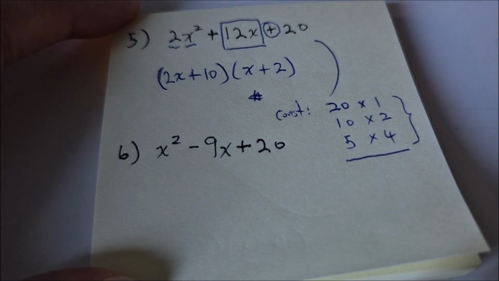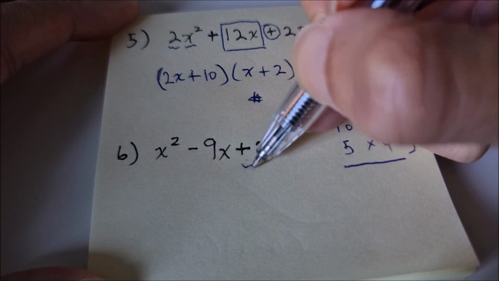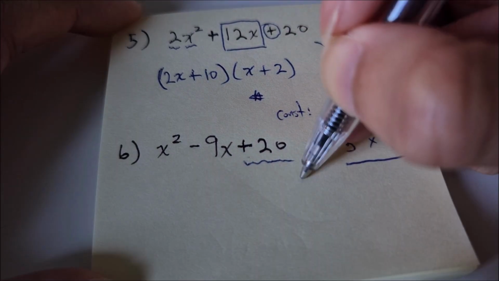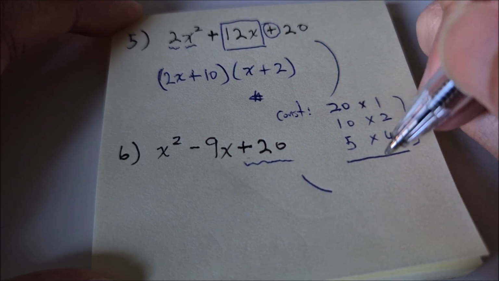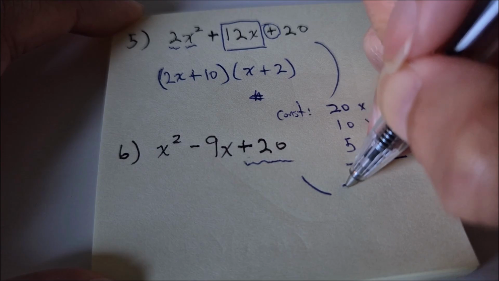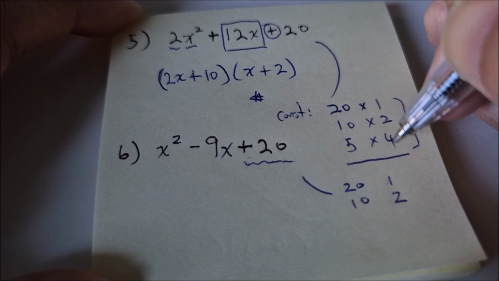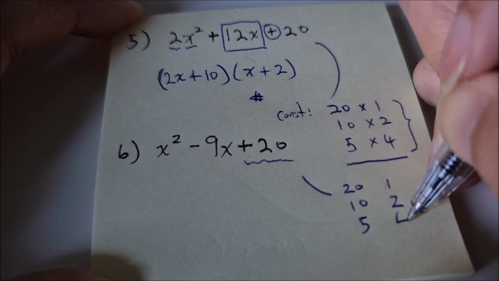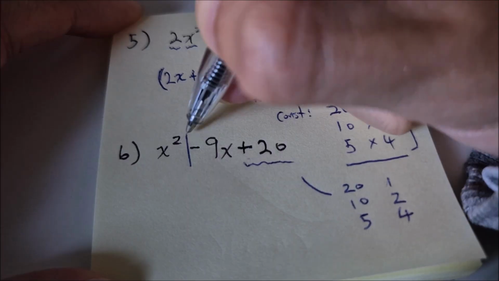Actually, let's do another example. This example also has a positive 20 here. We know the possible combinations are 20 and 1, 10 and 2, 5 and 4. Remember to always check this term here.